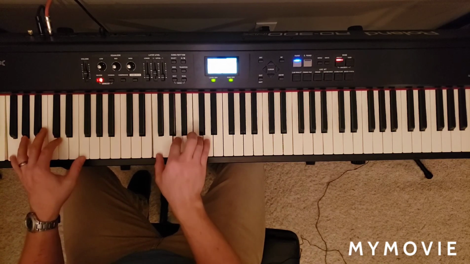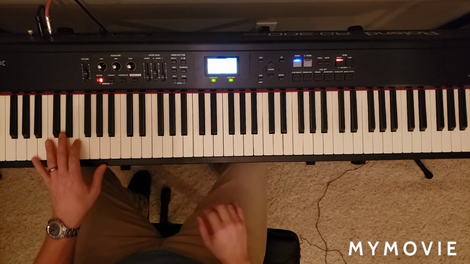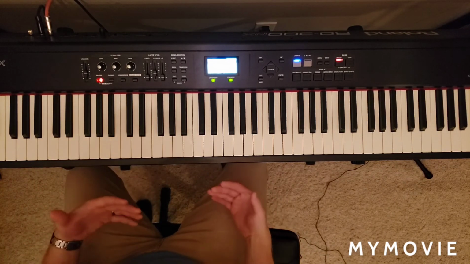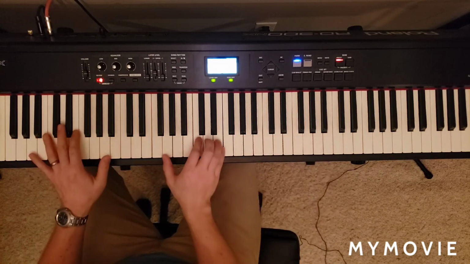Leaves 99, root. So it gives you options. It gives you movement inside of that chord without changing the chord.